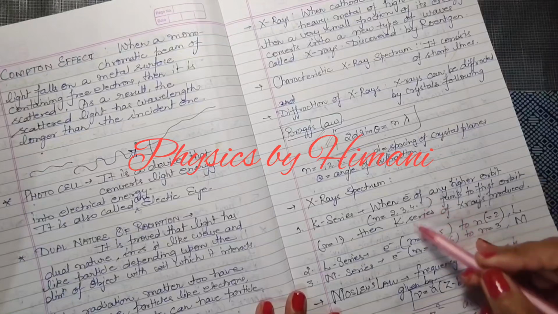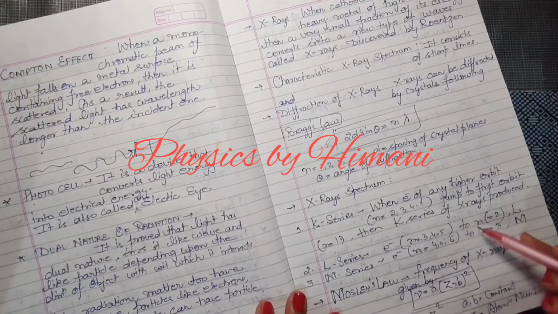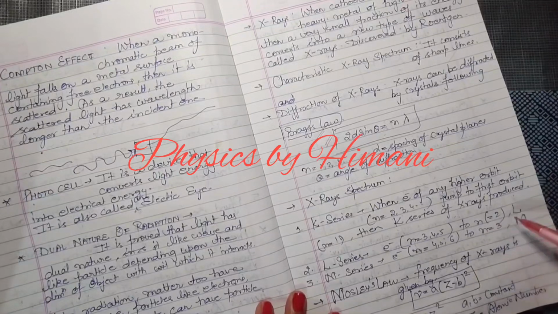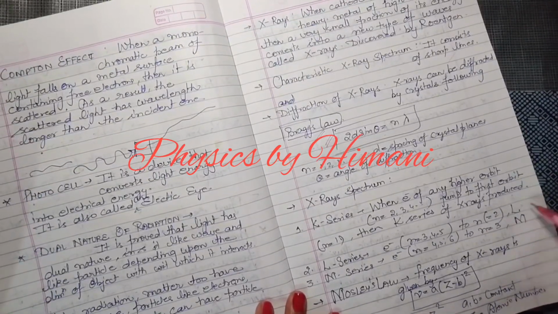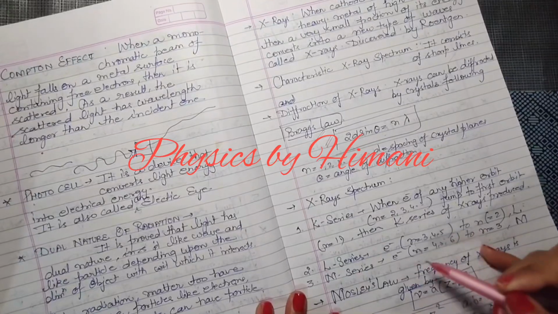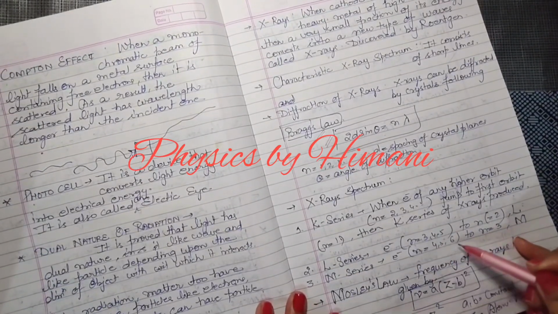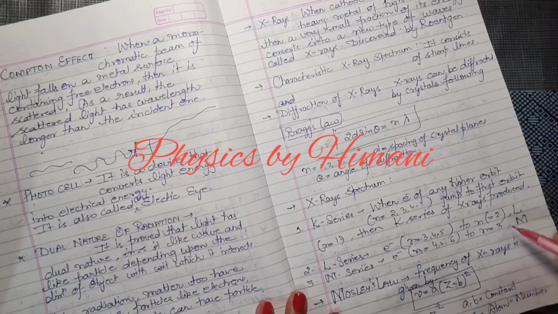L series में electron of any higher orbit from n is equal to 3, 4, 5 jumps to n is equal to the second orbit, then L series is formed. M series: when an electron of any higher orbit n is equal to 4, 5, 6 jumps to n is equal to 3, the M series is produced.